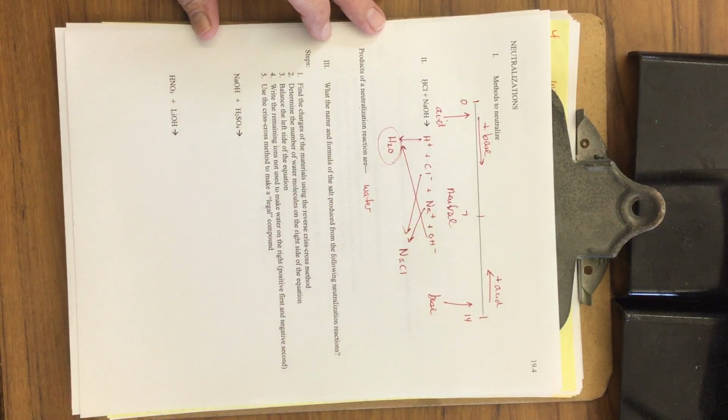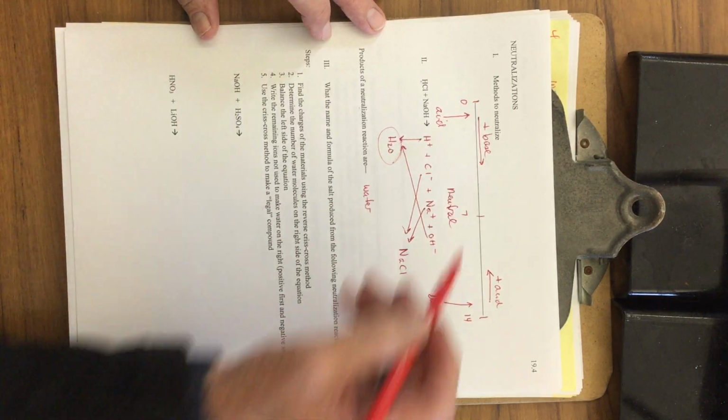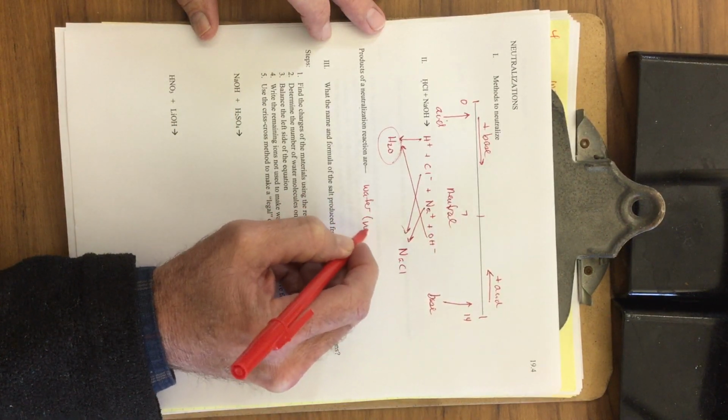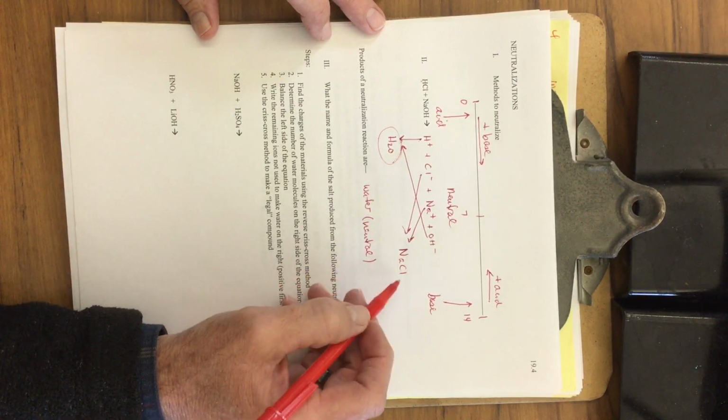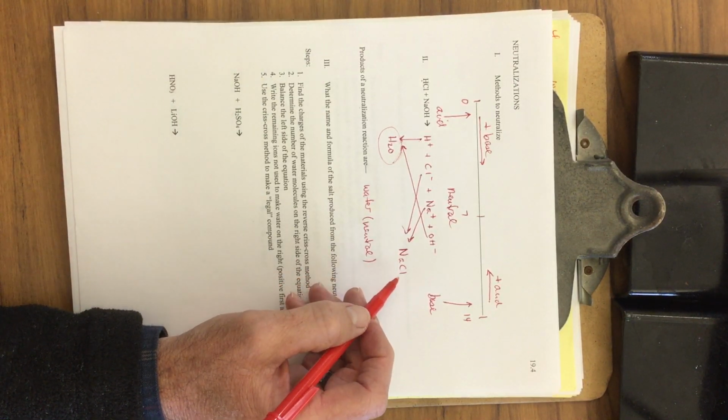And what's the pH of water? Water is neutral. We've just done a neutralization reaction, and we've created water, and we've created NaCl. NaCl is commonly called table salt.